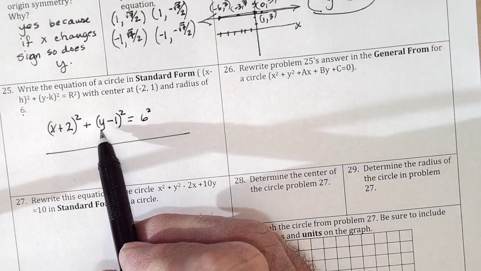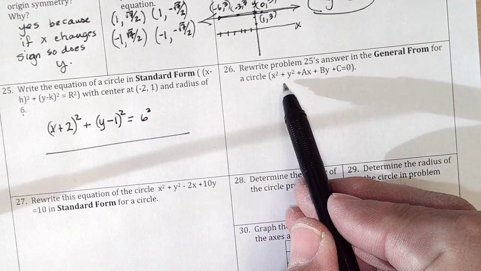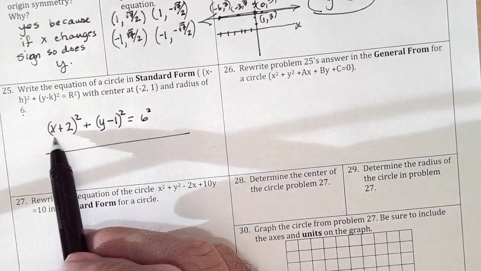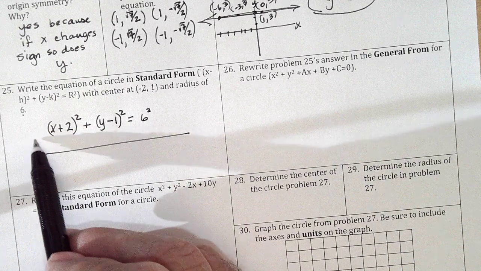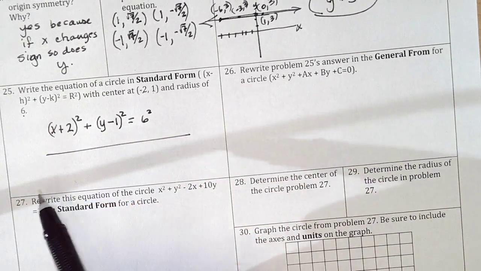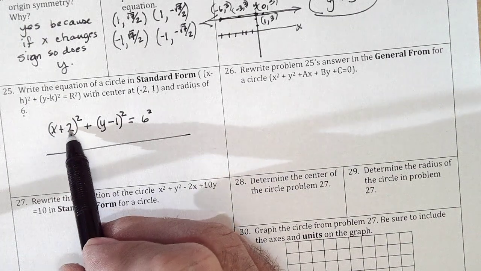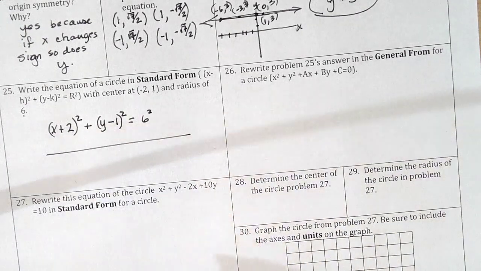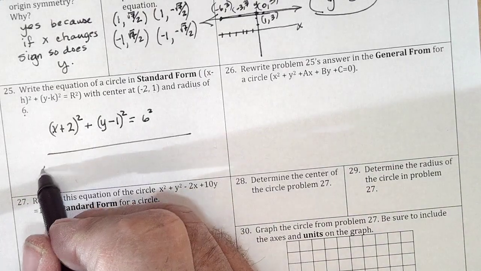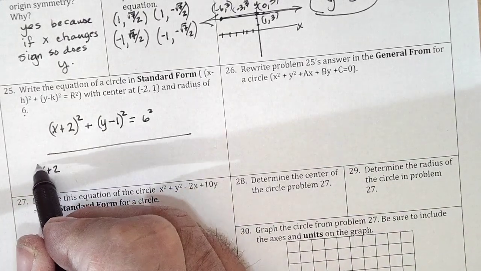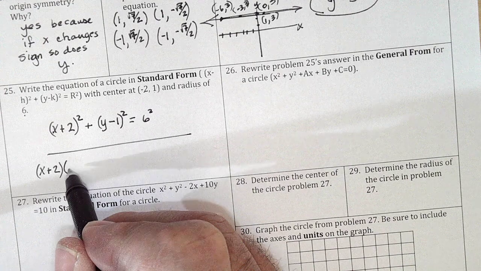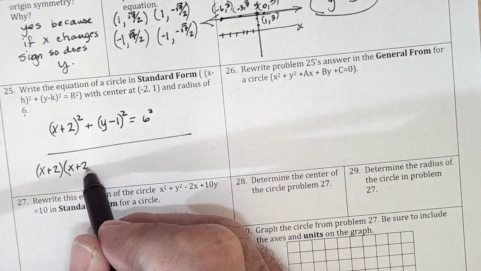Now, how do you make this look like this form? Well, we'd have to multiply these out. And I know some of you are going to say, well, (x plus 2) squared is x squared plus 4. And it's not. (X plus 2) squared means (x plus 2) times (x plus 2).